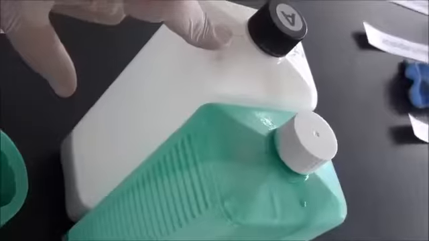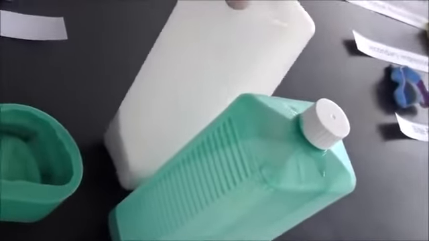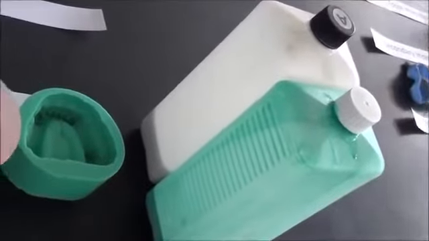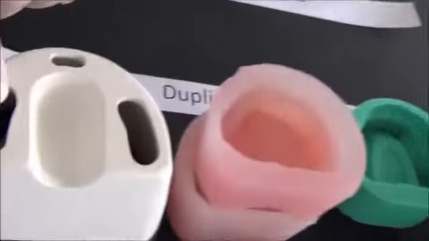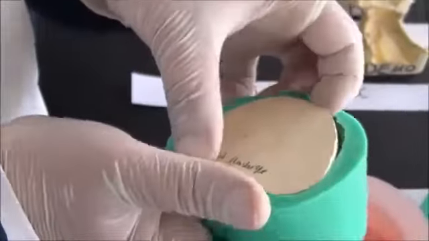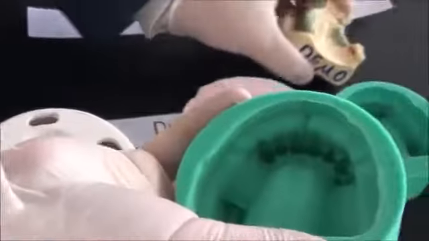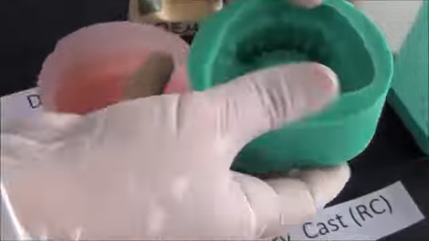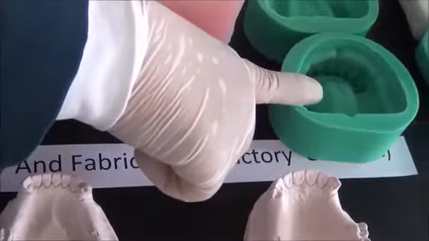Silicon is more accurate. Silicon comes in two containers in a liquid form. The material from these containers is mixed according to the manufacturer's instructions, and once mixed, it is poured inside the flask. Once it's set, we take the cast out, and we will have this empty mold. This empty mold is now ready to be used as a form for pouring in the refractory material.